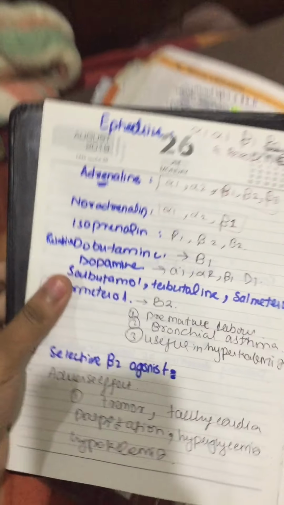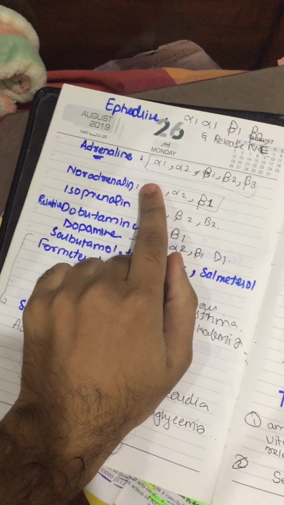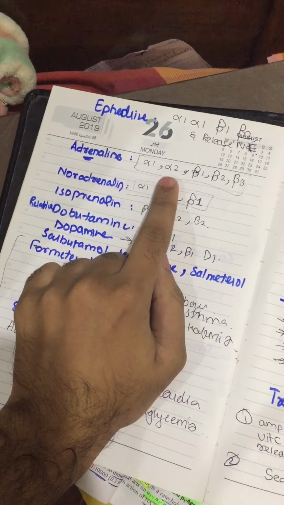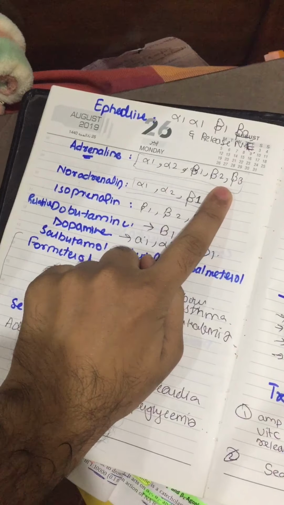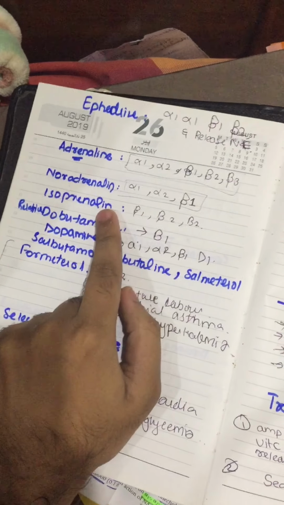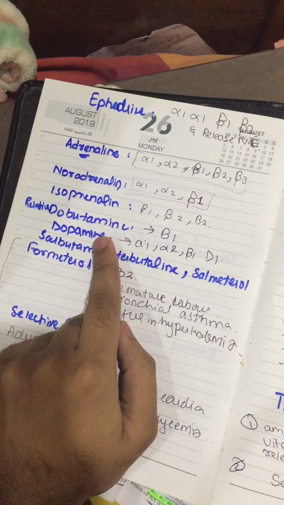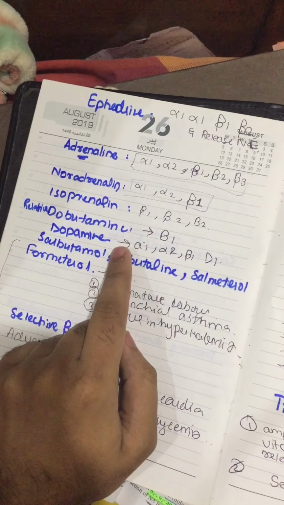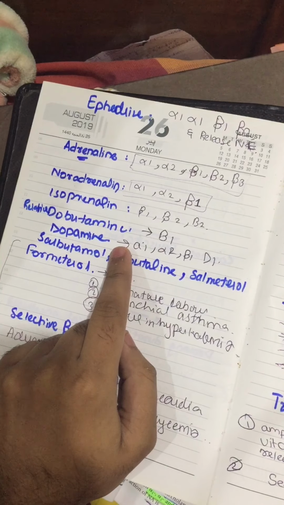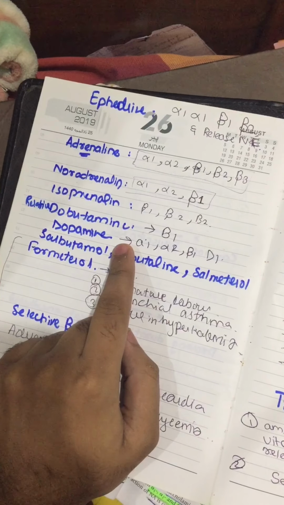Other drugs. For example, we're going to do the receptors for different drugs. Adrenaline acts on receptor alpha 1, alpha 2, beta 1, beta 2, beta 3, and noradrenaline is going to act on the alpha 1, alpha 2, and beta 1. Isoprenaline acts on beta 1, beta 2, beta 3, dobutamine is beta 1, and dopamine is alpha 1, alpha 2, beta 1, and D1.